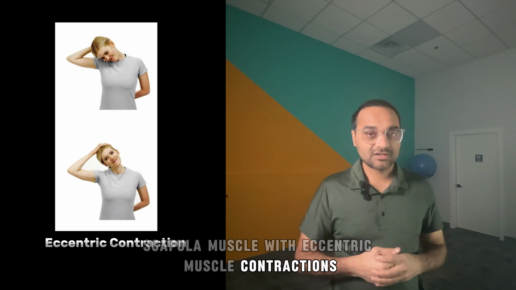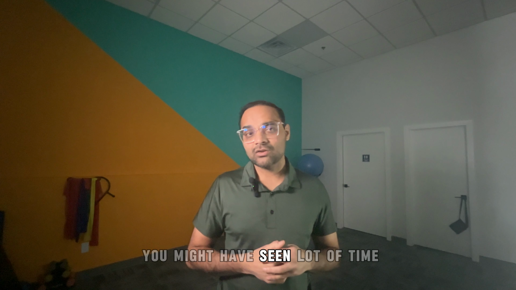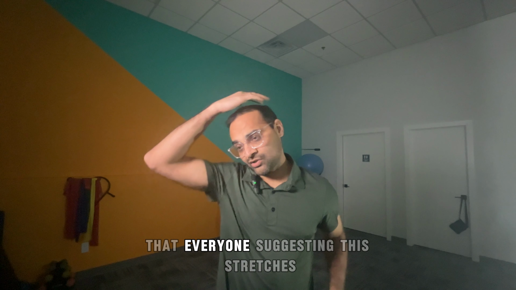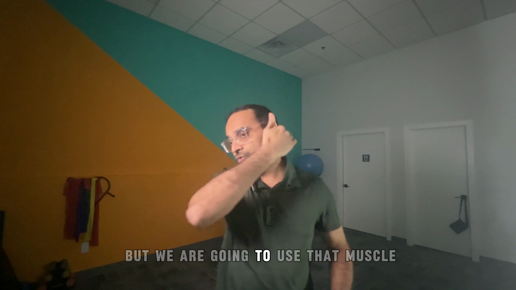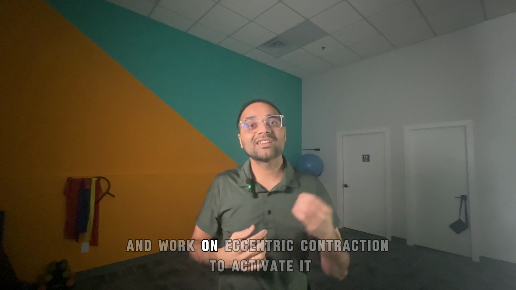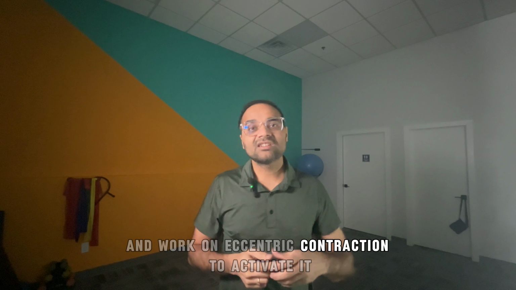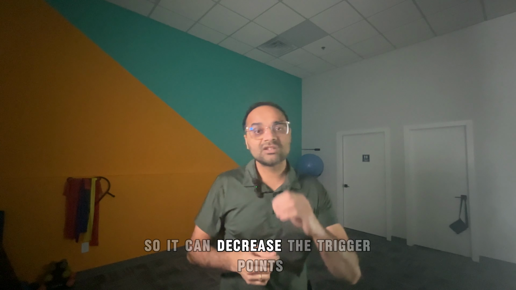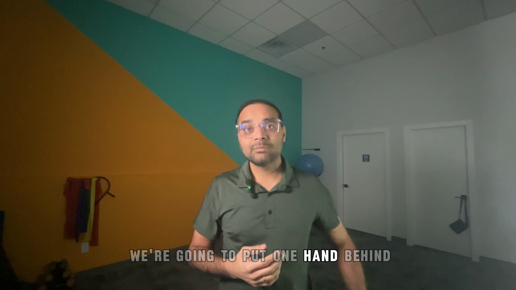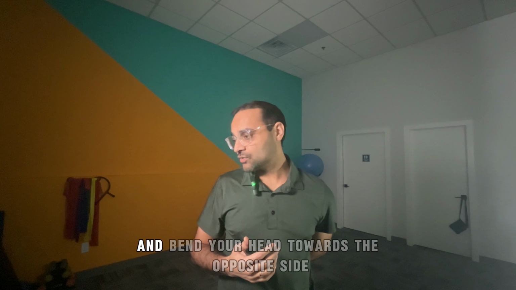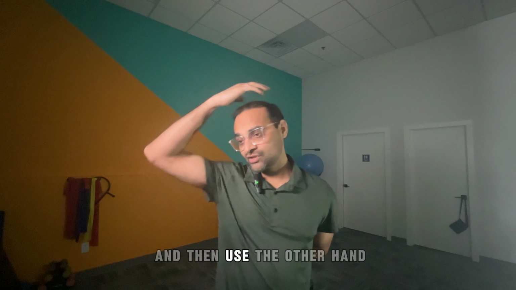eccentric muscle contractions. Now, you might have seen that a lot of the time everyone suggests these stretches. Indeed, it is a good stretch, but we are going to use that muscle and work on eccentric contraction to activate it and also release it so it can decrease the trigger points. How we are going to do it is we're going to put one hand behind and bend your head towards the opposite side and then use the other hand.